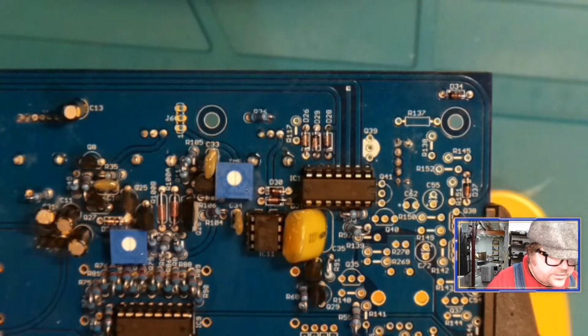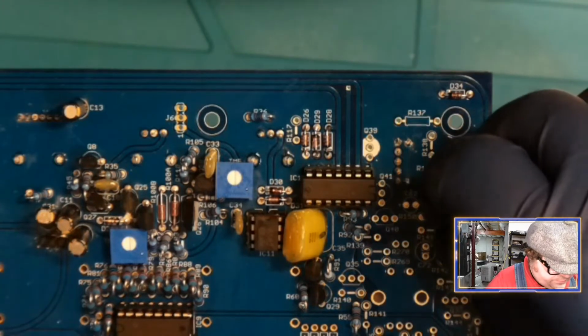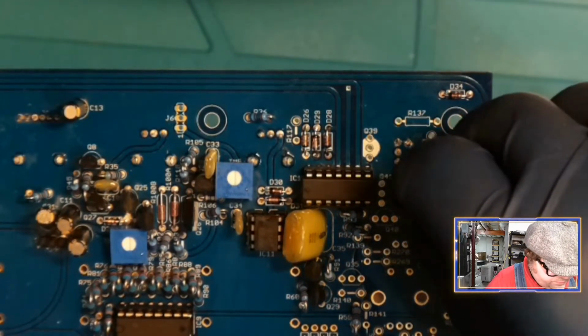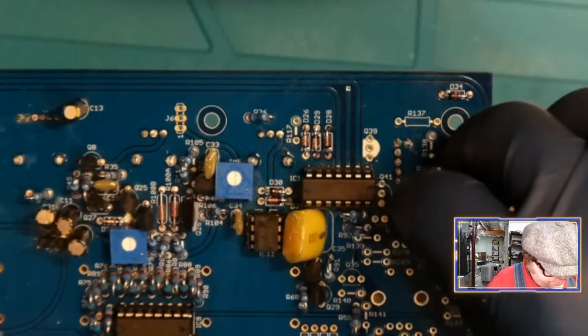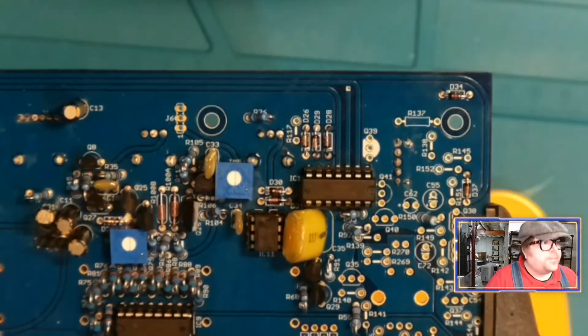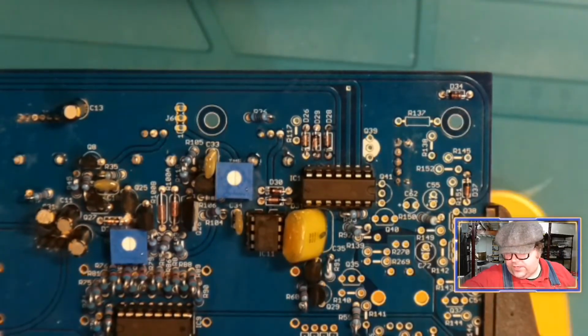R150 is, there it is. All right, and there's a 100 ohm resistor, R152.